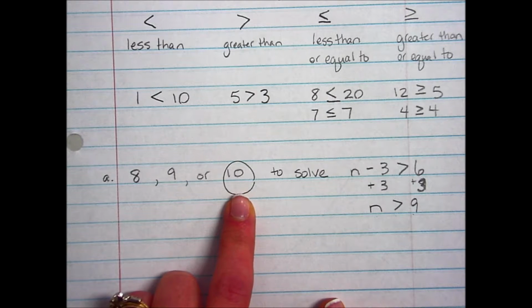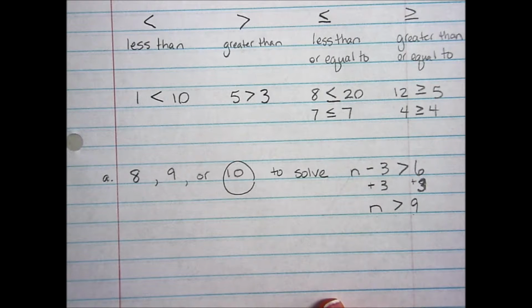Now, would 11 solve it as well? Would 12? And I can keep going up to infinity. That's why they're giving you 3 choices so that we can limit it, because there's so many answers that could be right. All right, now I want you to try one on your own.